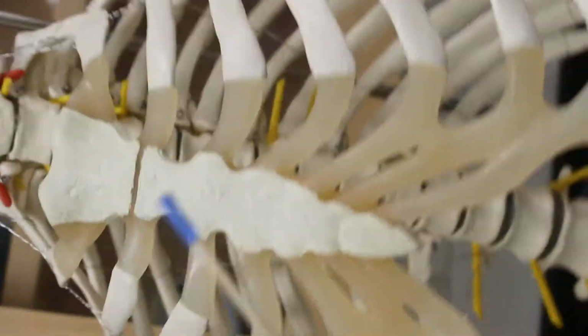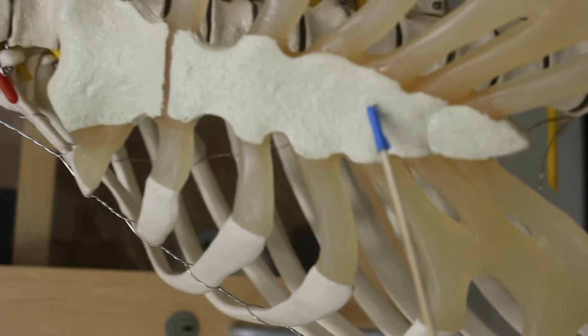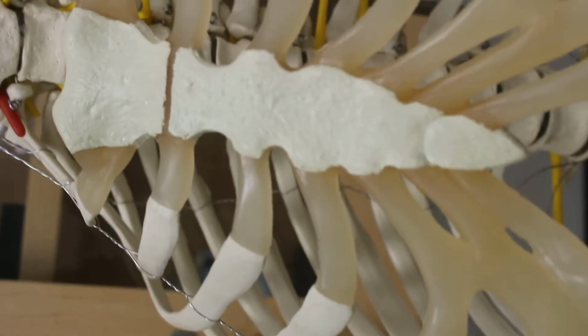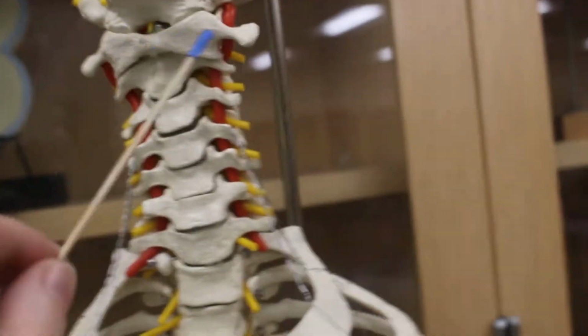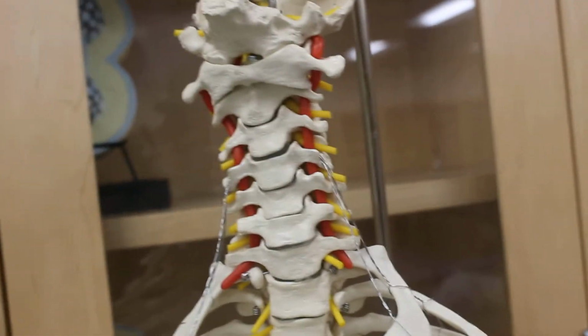Then we have the sternum, where we have the manubrium of the sternum, the body of the sternum, and the xiphoid process of the sternum. Finally, there should be a bone hanging around out here that's not attached to anything called the hyoid bone, but it's not on any of our models.